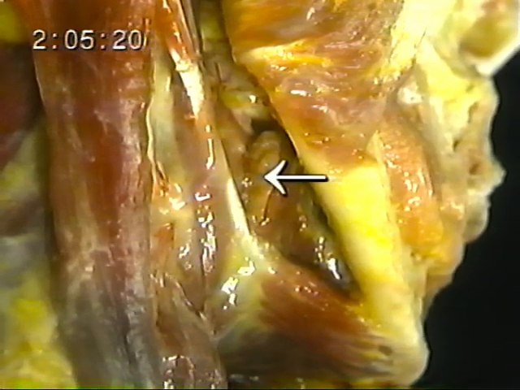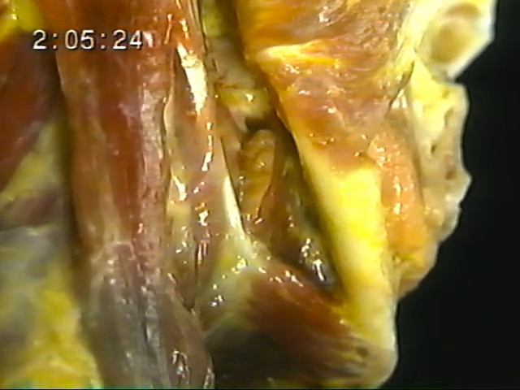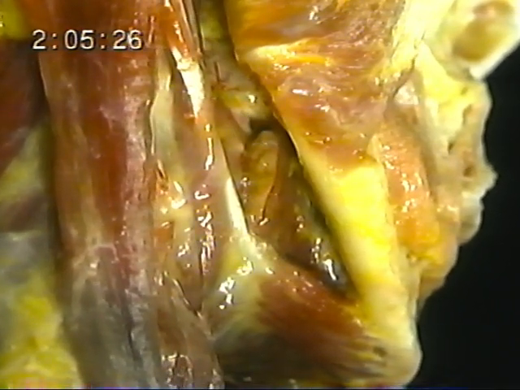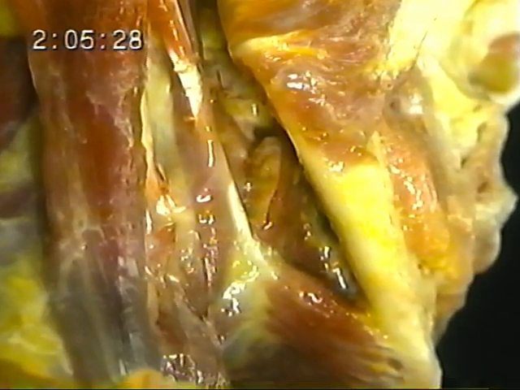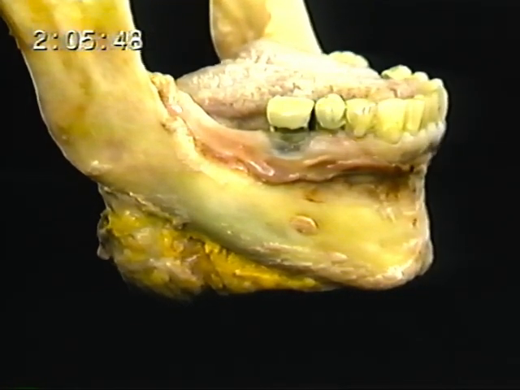Here's the cut edge of the deep part of the submandibular gland, between the mylohyoid and styloglossus muscles. It extends forward to about here. The saliva that's produced by the submandibular gland passes into the submandibular duct, which runs forwards in the floor of the mouth. To see the duct, and also to see the third salivary gland, the sublingual gland, we'll look at a specimen consisting of the mandible, the tongue, and the floor of the mouth.